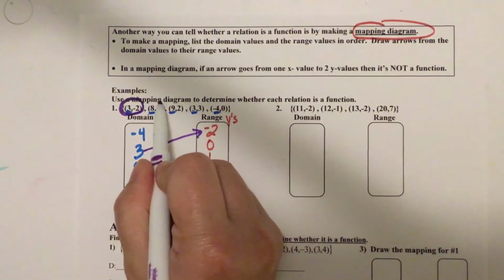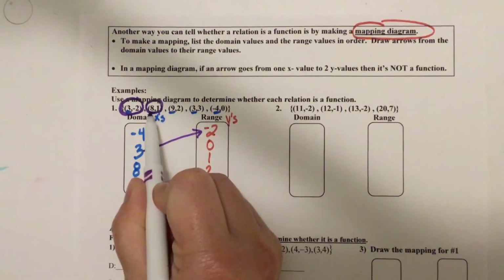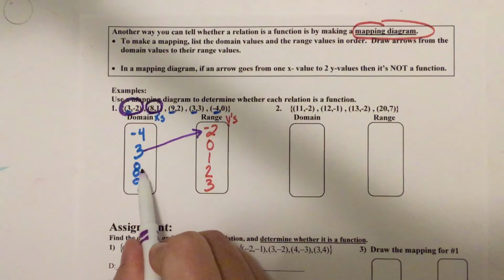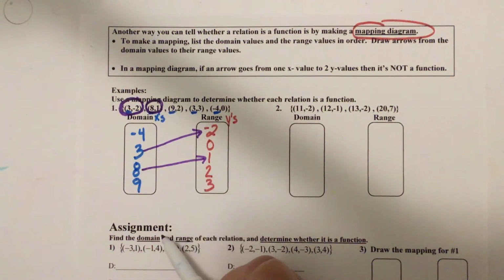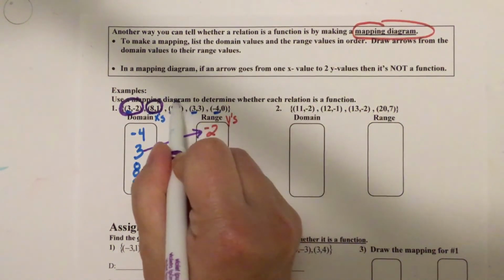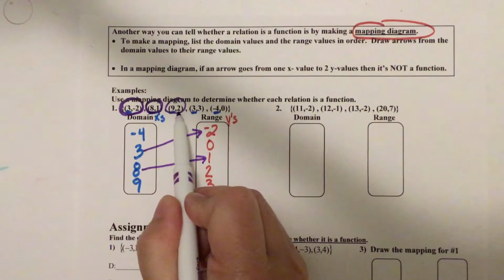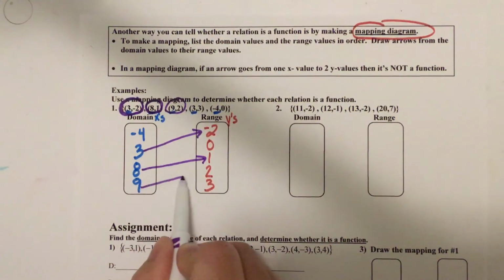The second ordered pair is 8, 1. That means the 8 goes to the 1. So I draw an arrow from the 8 to the 1. This ordered pair 9, 2. That means the 9 goes to the 2. So I'm going to draw an arrow from the 9 to the 2.